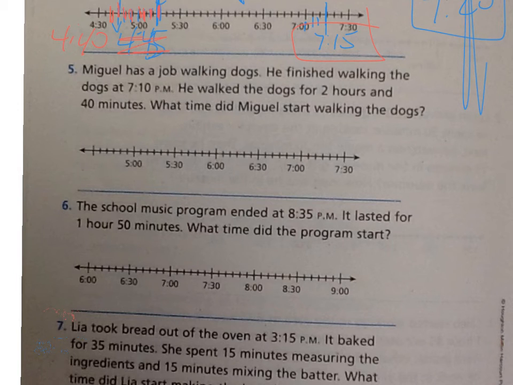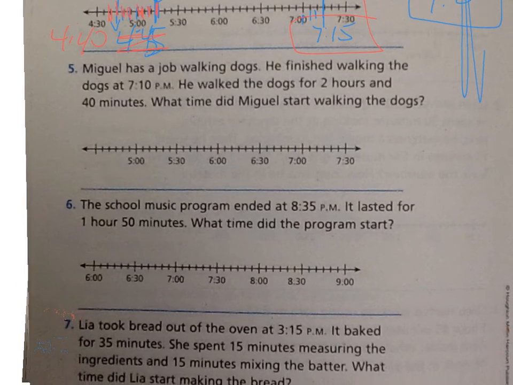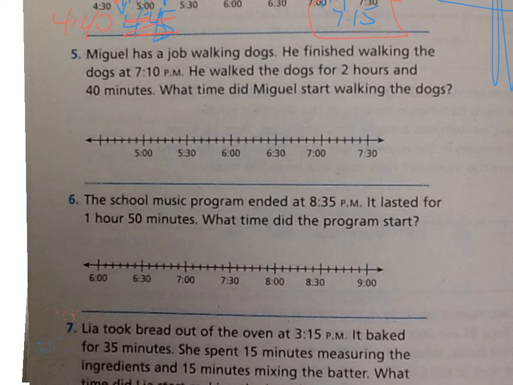Okay, next one. Miguel had a job walking dogs. He finished walking the dogs at 7:10. So let's mark 7:10 first. 7:05, 7:10. So this is when he finished. He walked the dogs for 2 hours and 40 minutes. What time did Miguel start walking the dogs?